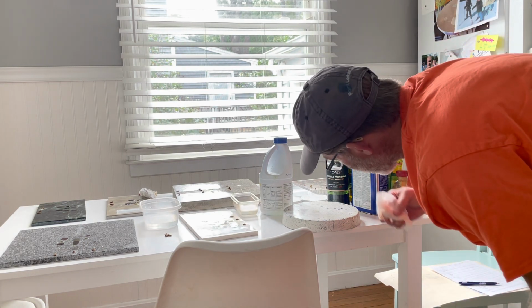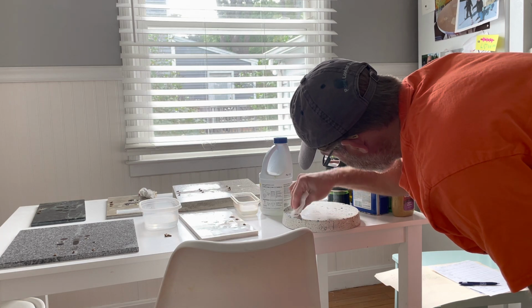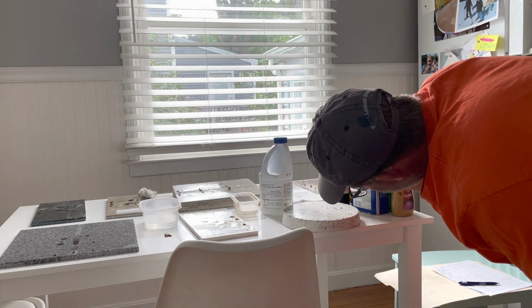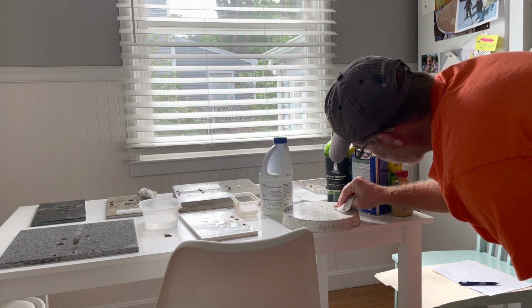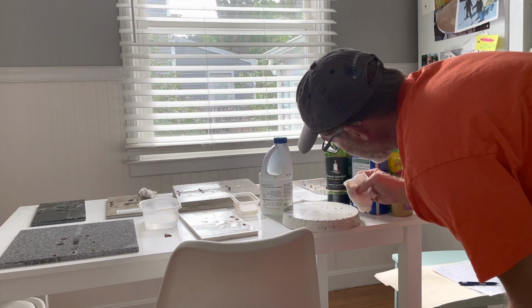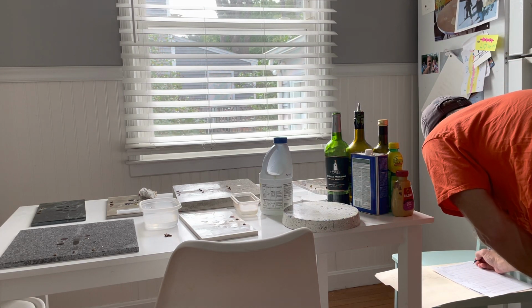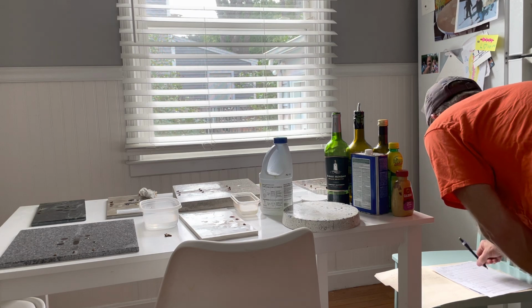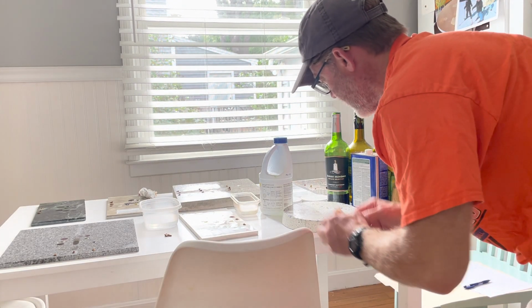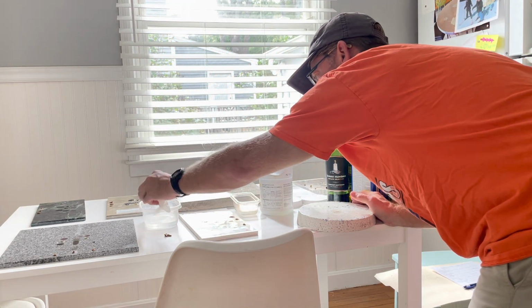Next up is denatured alcohol, which is completely evaporated. And I'm looking for any place that might show it, but there is nothing for denatured. And last but not least, oops, I have to get this red wine off the roll.